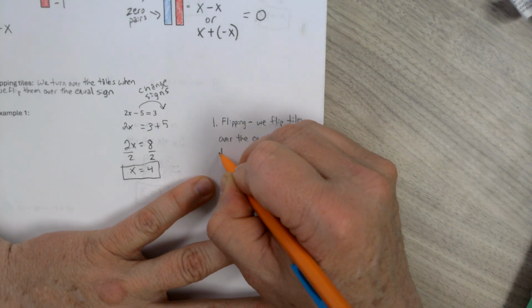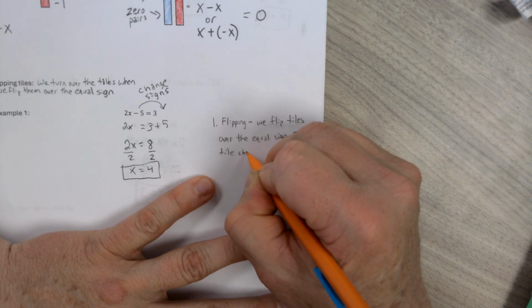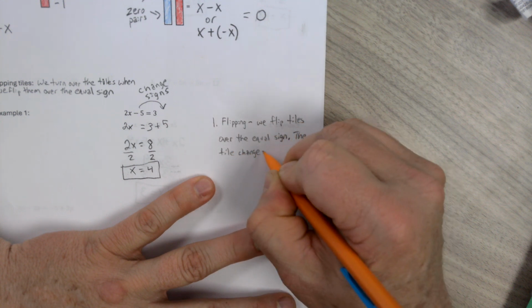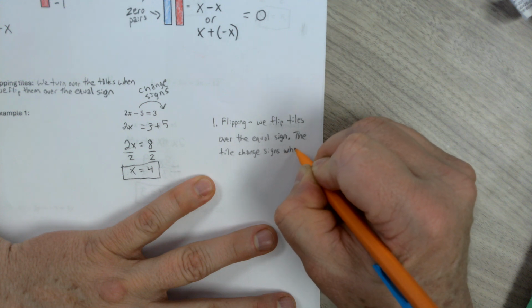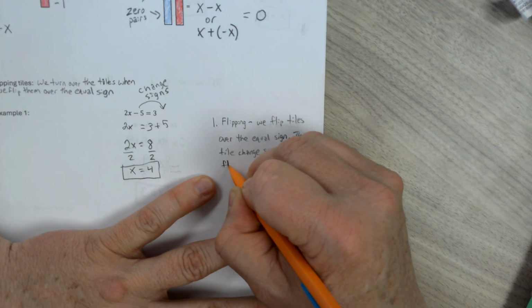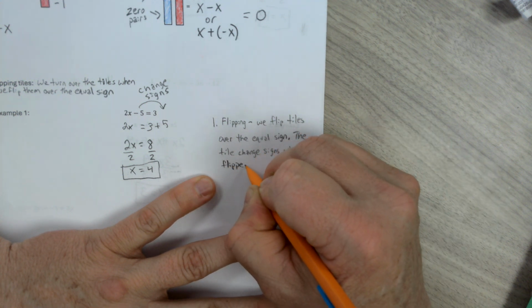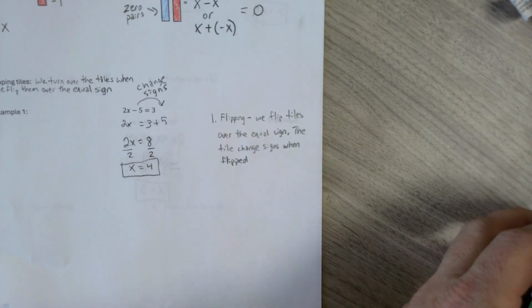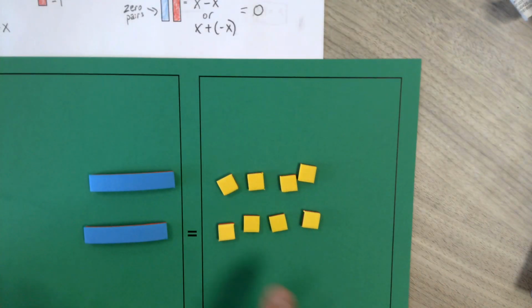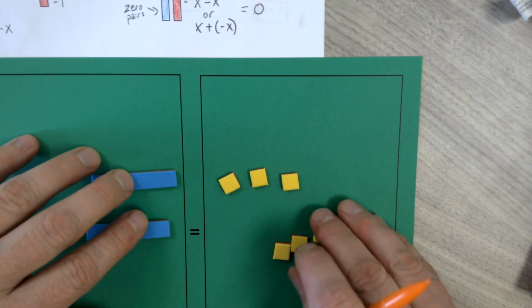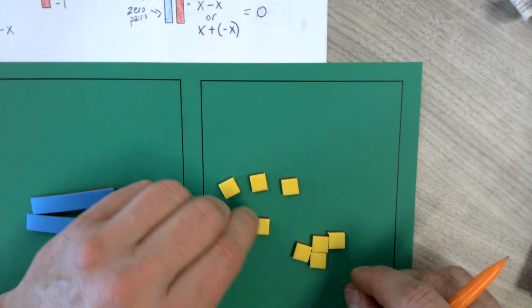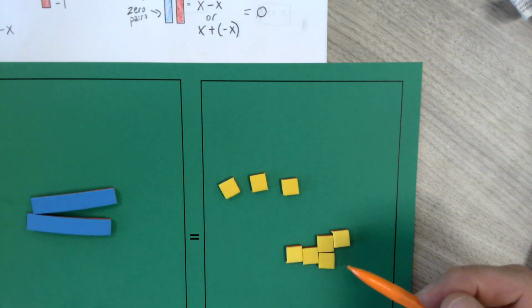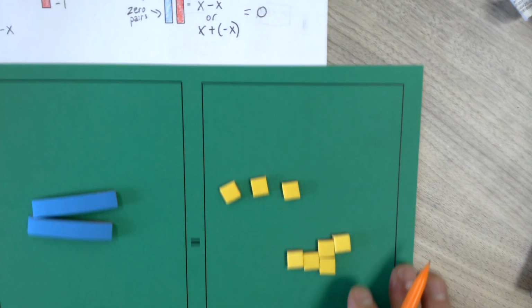The tiles change signs when flipped. Right? So just like over here, when we flipped these 5, they were negative over here, right? When we flip them, they change color, which means they're changing sign. Right?